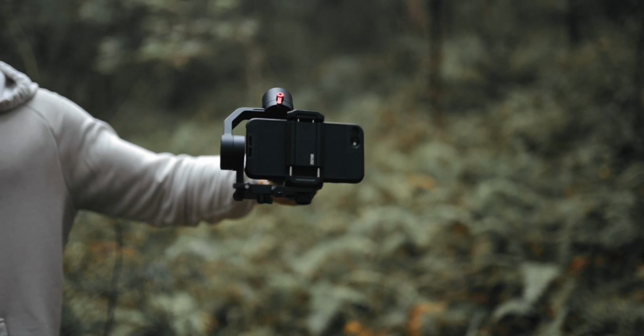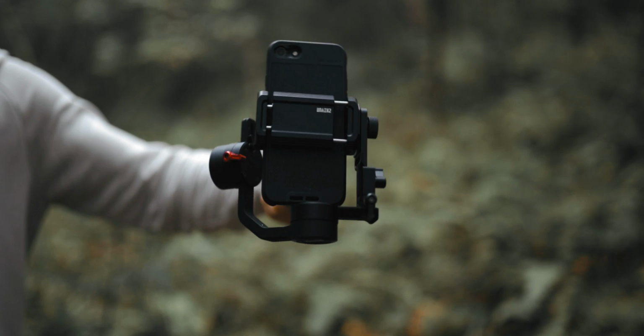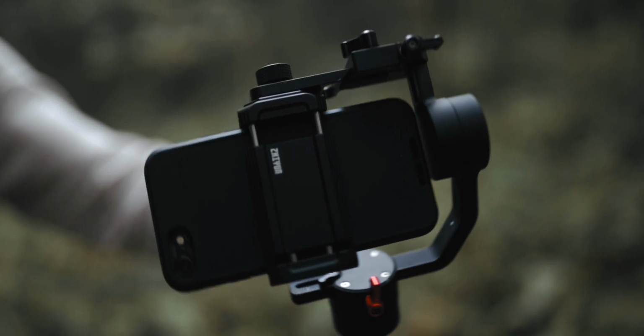And finally, there's Vortex mode, which allows you to achieve these really cool 360-degree barrel roll shots. All of these modes are very useful in their own ways, but you can unlock even more potential in this gimbal by pairing it up with the XiPlay app.